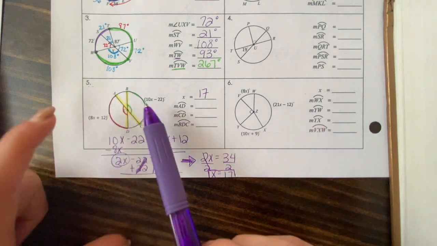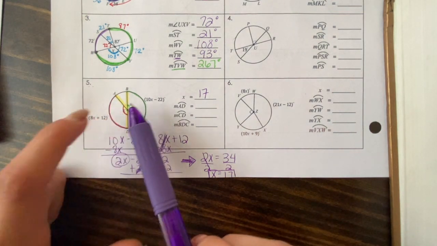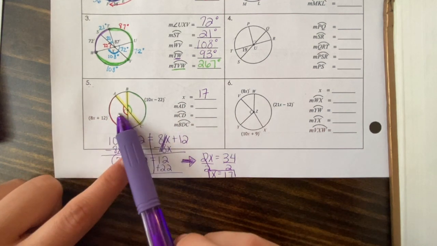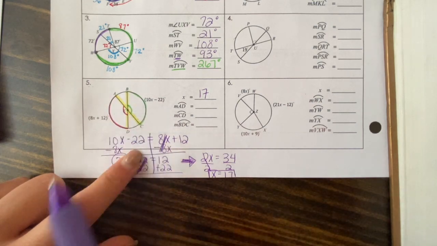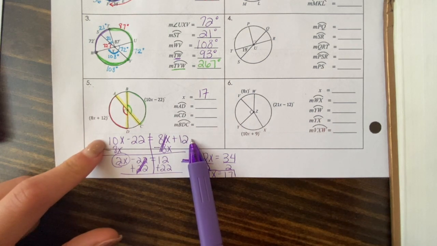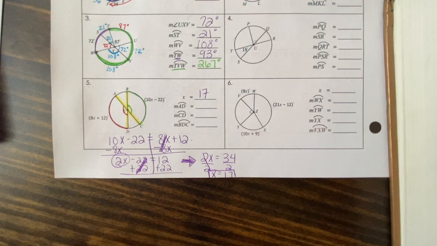And we know that, not because they look the same, but because we know these angles are congruent because their arc measures are congruent to their central angle measures. And we know these two angles are vertical angles because an X is created and they're opposite of each other. So we're allowed to set their expressions equal to each other, and that's how we're able to solve for x.